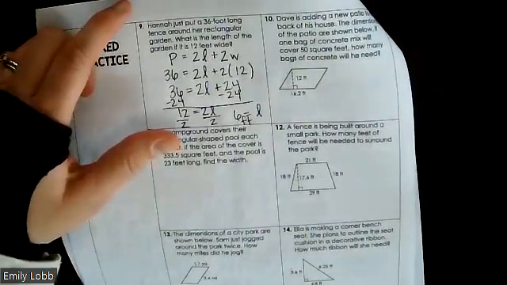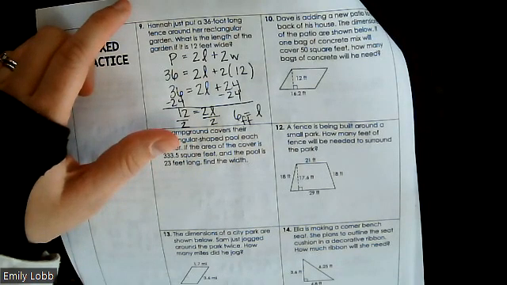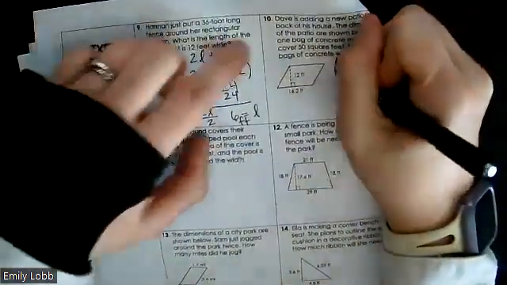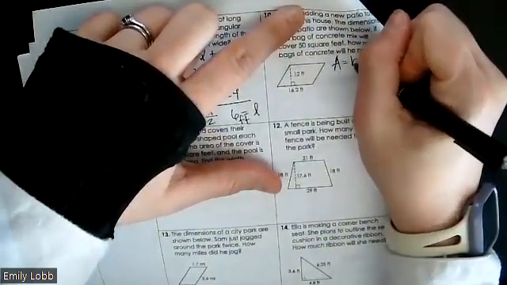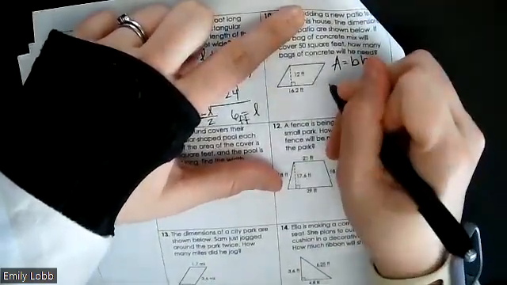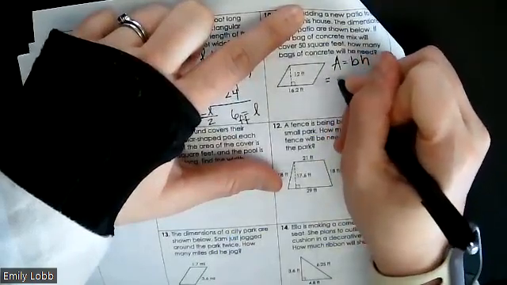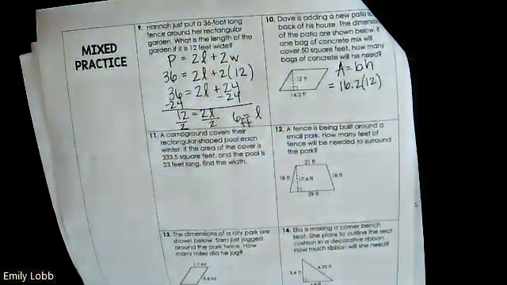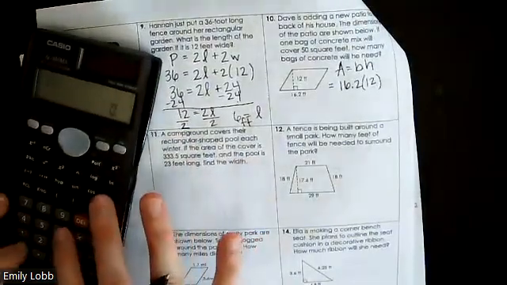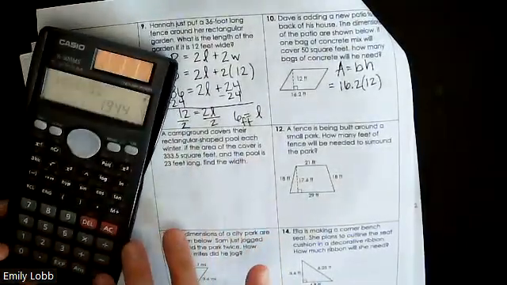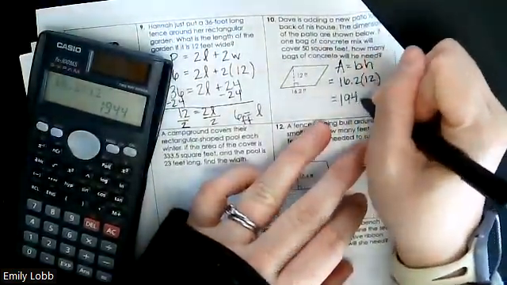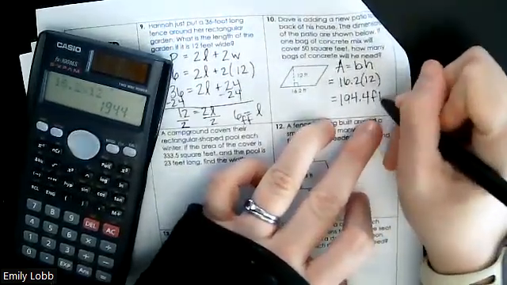So we're talking area, square feet. The area of a parallelogram. We can do that. Remember what it is? Base times the height. Which is our base? 16.2. Yep. And our height is 12. That is 194.4, and this is feet squared.